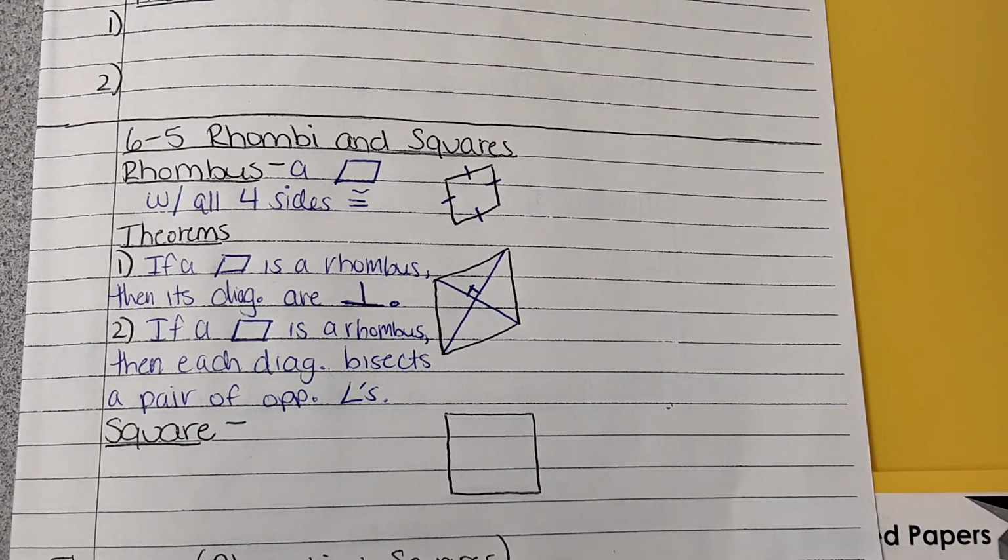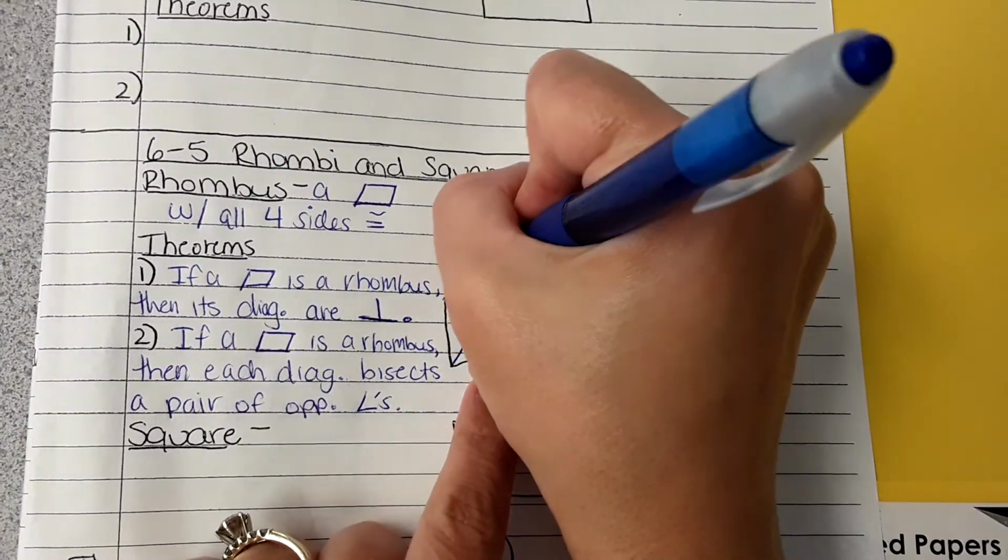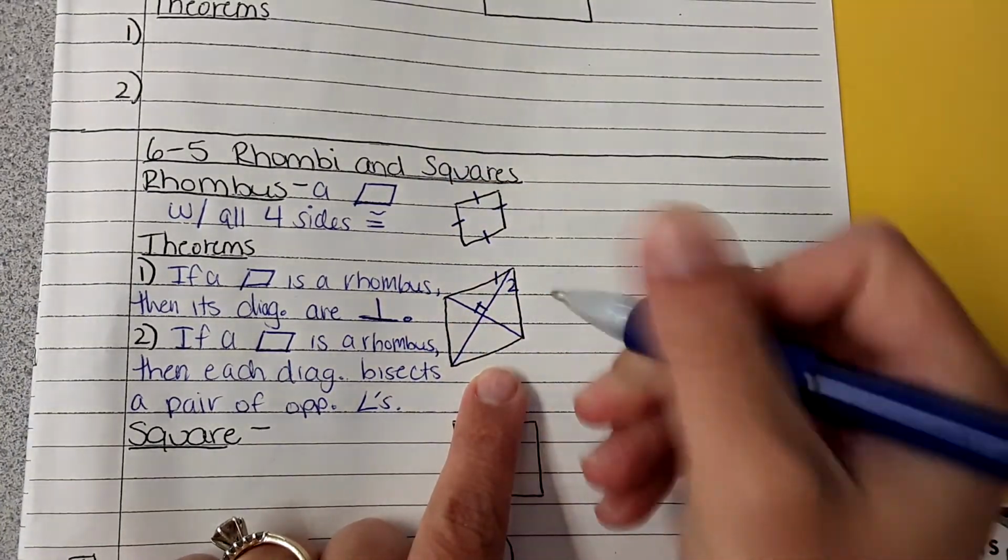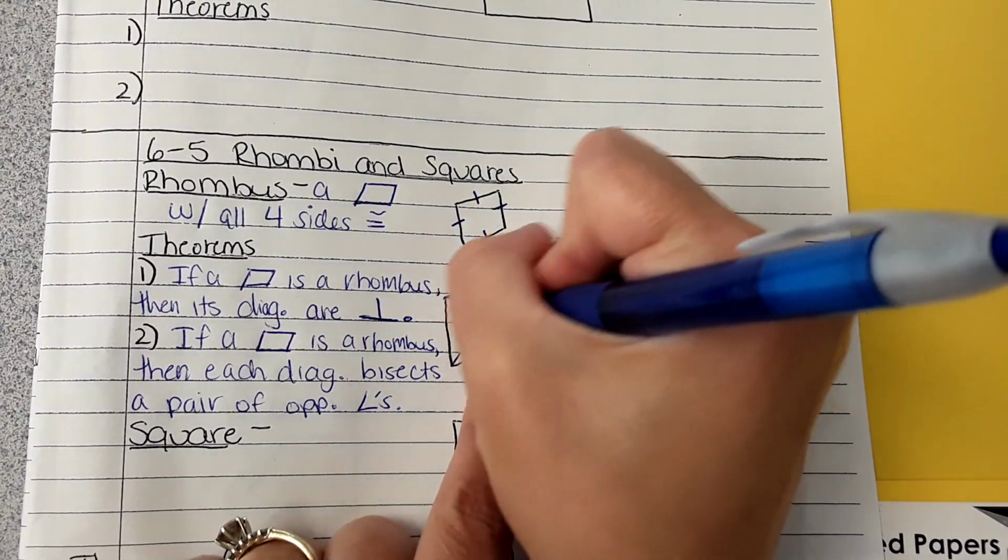What does that mean? Well, I'm going to number these angles here.